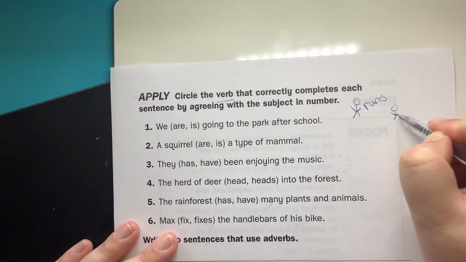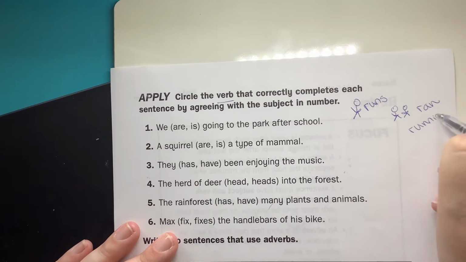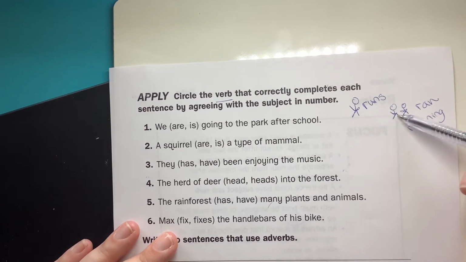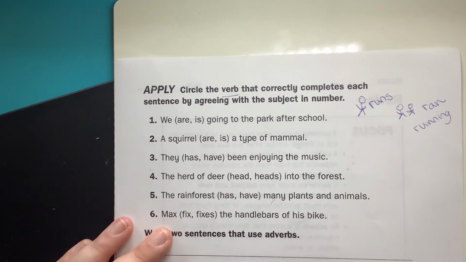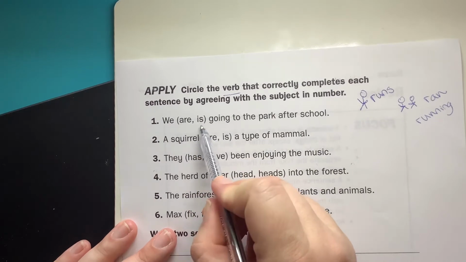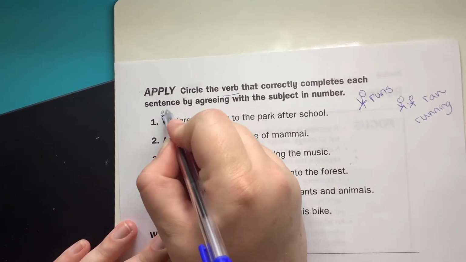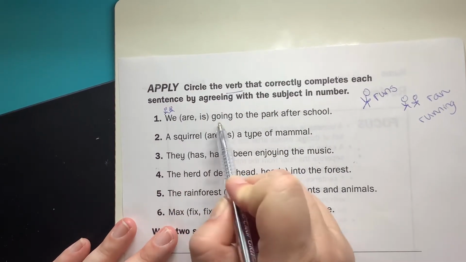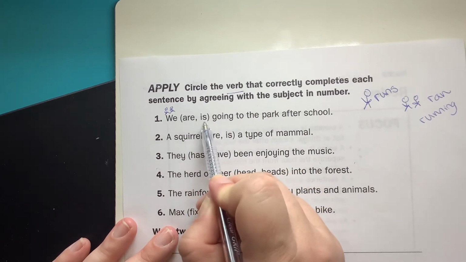Or if there's more, you can say the people ran or are running. So when the number of the subjects change, the verb has to change to match it. They go together. So we is going to the park after school. So if we is more than one, right? Doesn't know how many, but it's definitely more than one. So it's we are going to the park or we is going to the park. Are refers to more than one, is there just one.